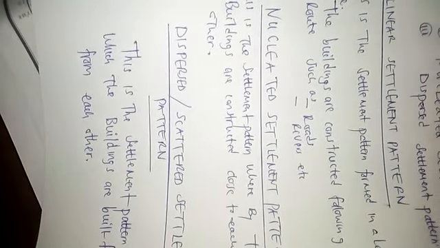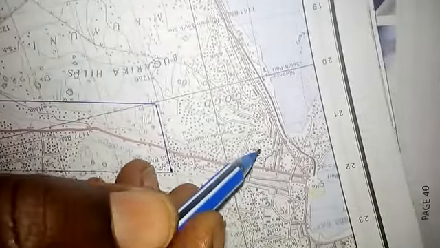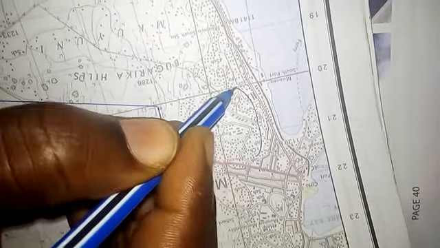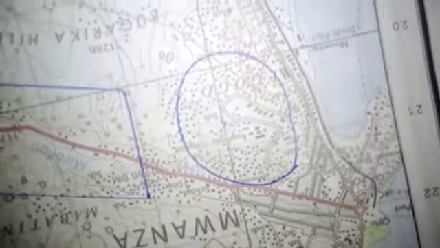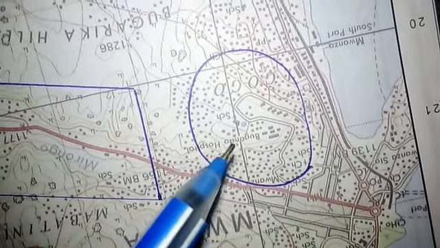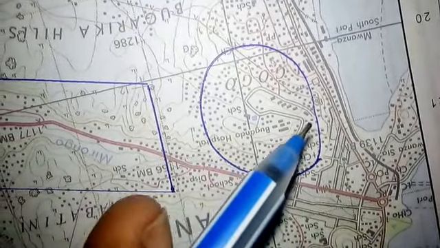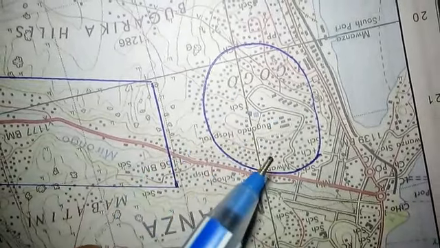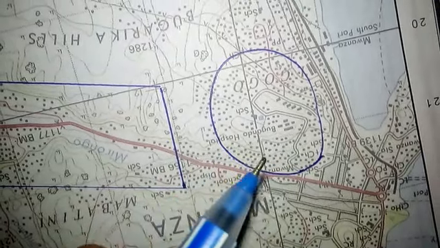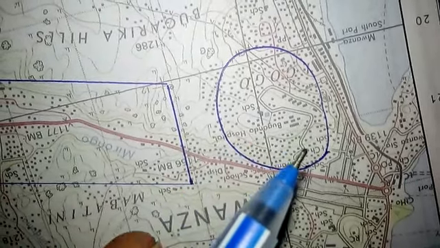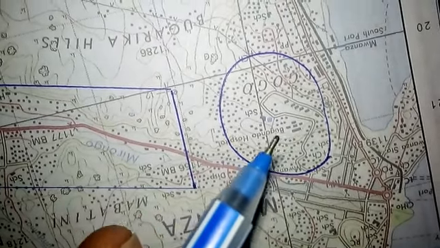town areas. So for example, here in the topographical map, you can see in this part there are so many buildings, and the buildings are close to each other. You can see this part, we have so many dots. Every single dot in this area represents a house or a building.